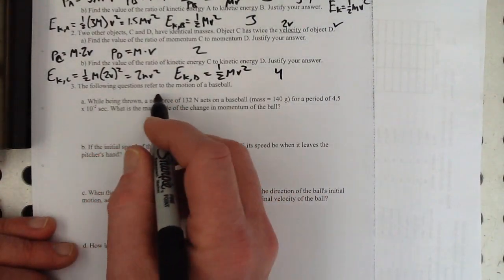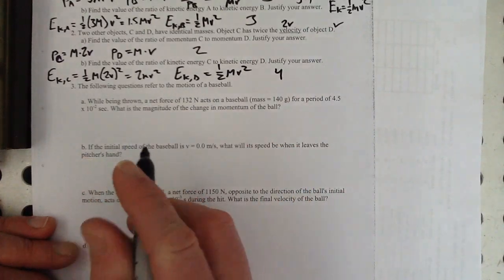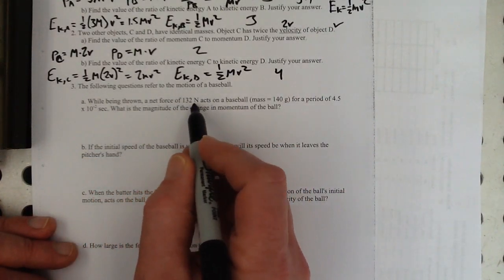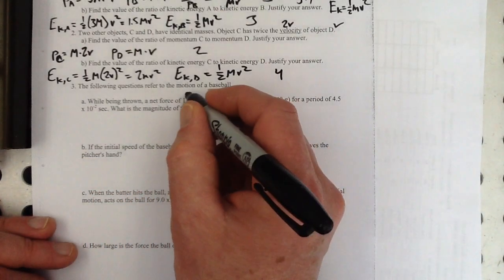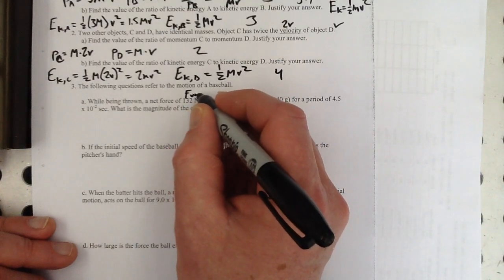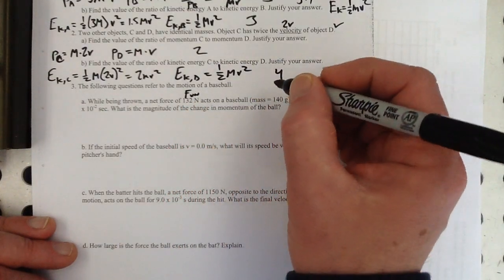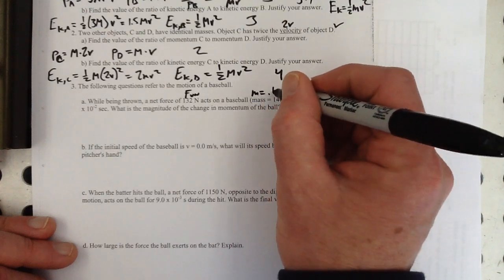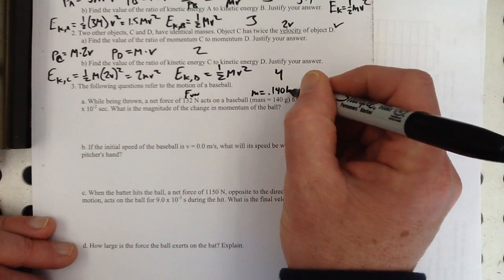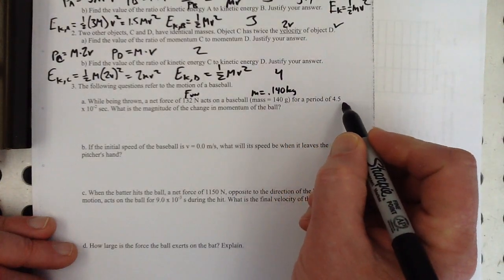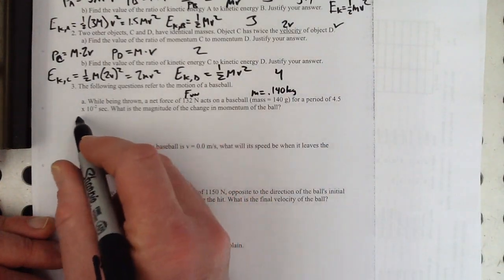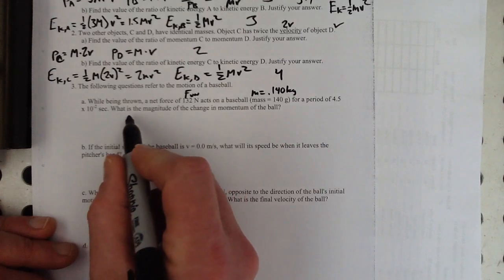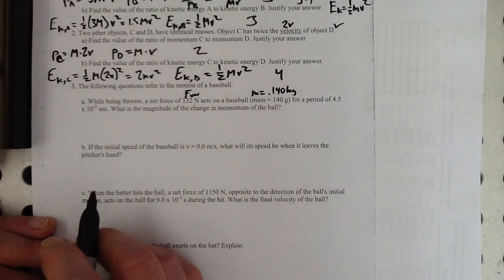Number 3, the following questions refer to the motion of a baseball. While being thrown, a net force of 132 newtons acts on a baseball of mass 0.145 kilograms, for a period of 4.5 times 10 to the negative 2 seconds. What's the magnitude of the change in momentum of the ball?